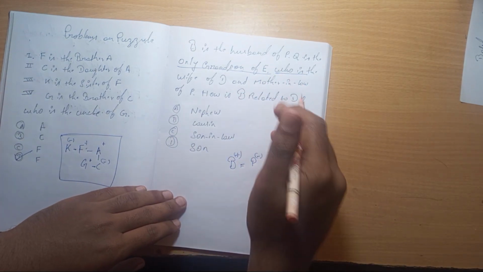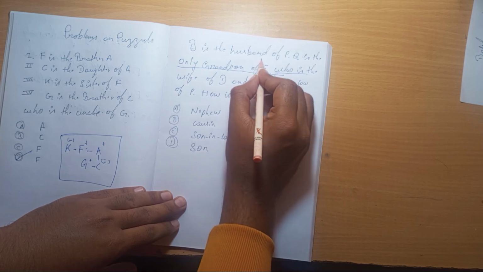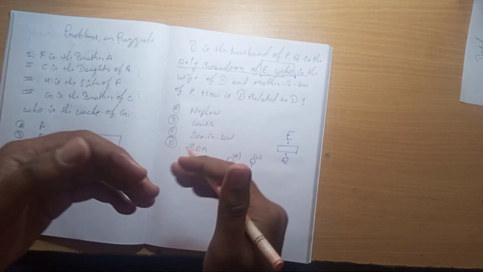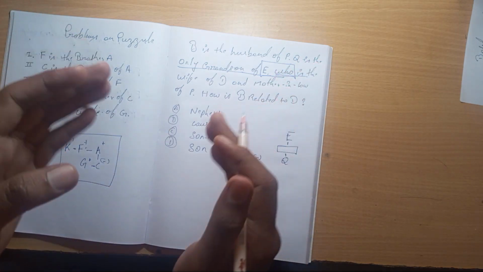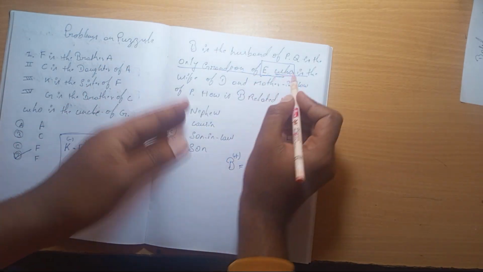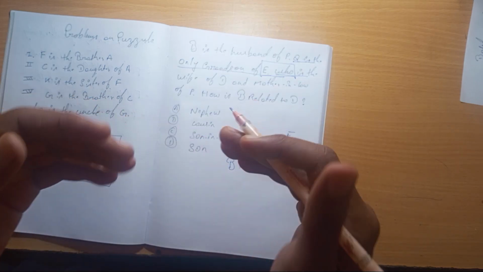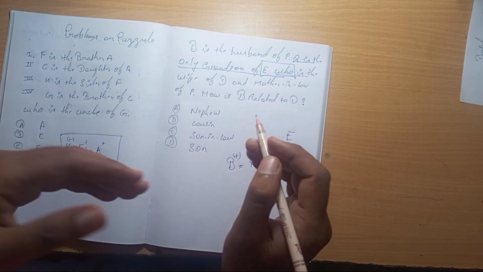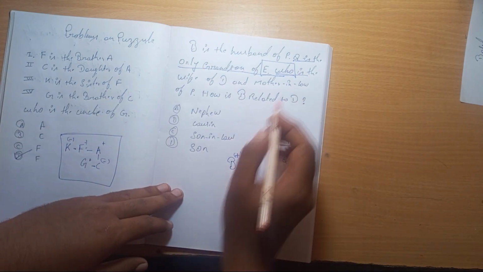Here in this case the E has who. And if and comes, the first person who comes will be Q. We have to note it down, this is very important.